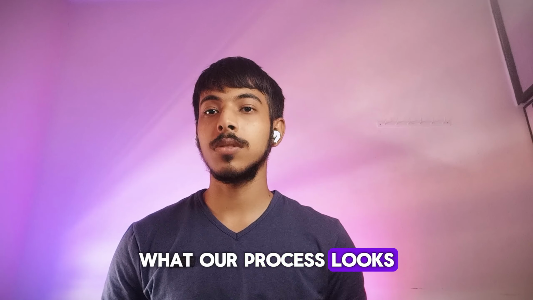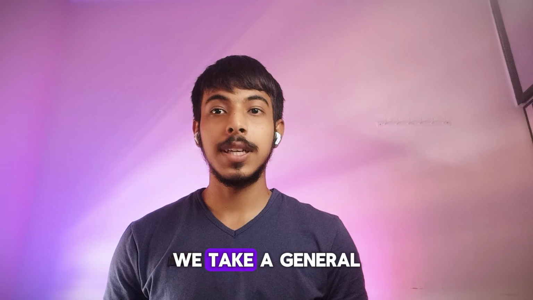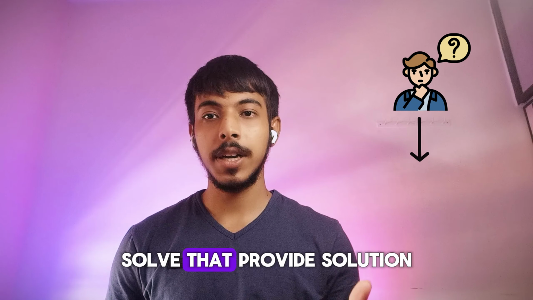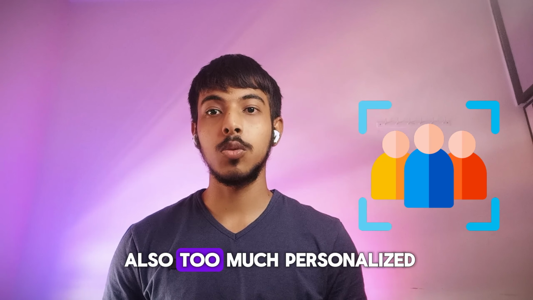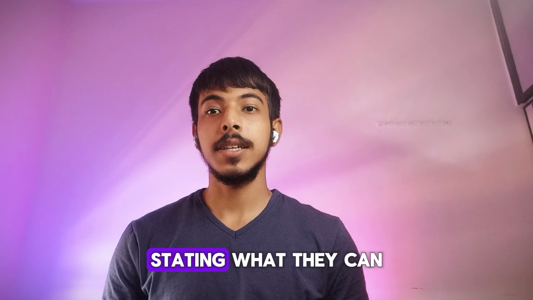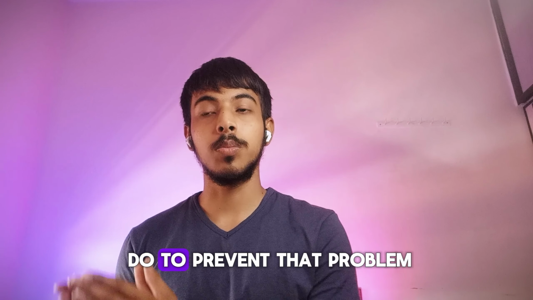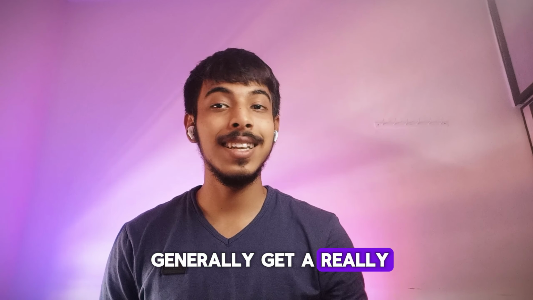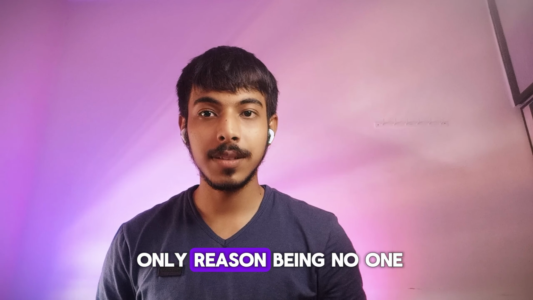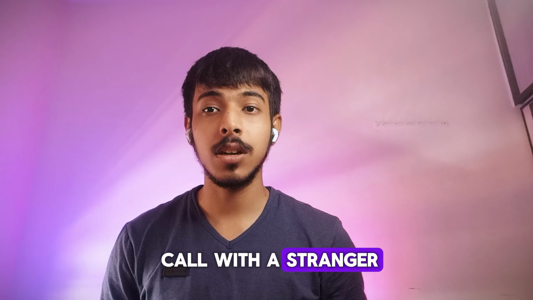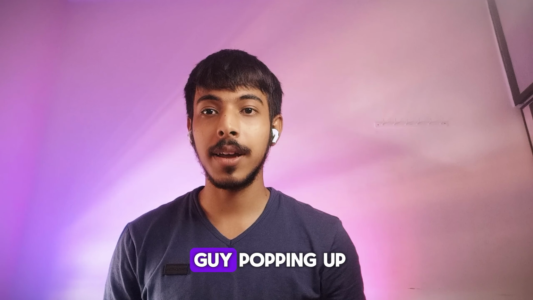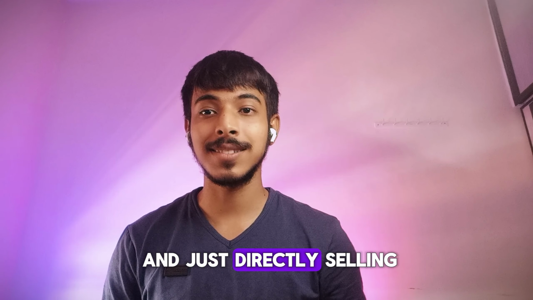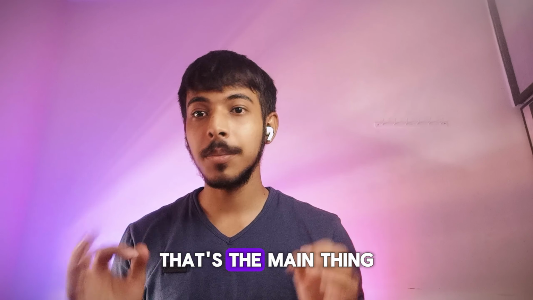Instead, what our process looks like is we take a general industry problem and provide a solution to that problem in the mail. It will also be highly personalized, stating what they can do to prevent that problem. These kinds of emails generally get a really low reply rate. The only reason being, no one would like to book a call with a stranger who they don't know could solve their problem or not. This is just another random guy popping up in their inbox and directly selling their services. That's the main thing you have to avoid.